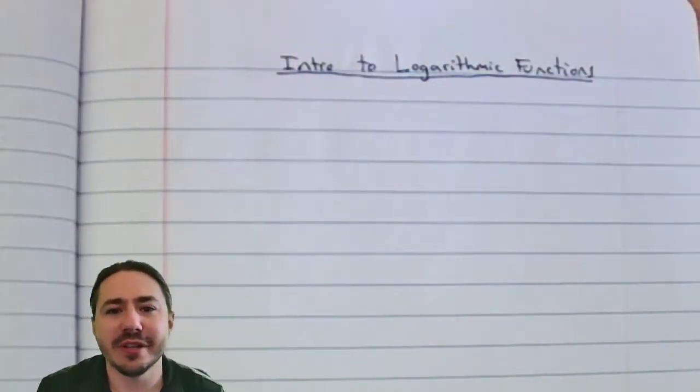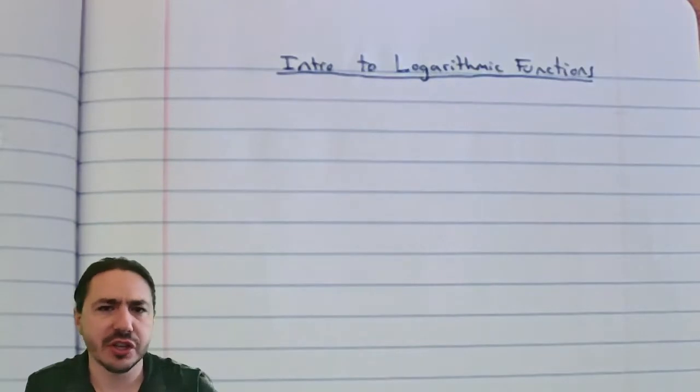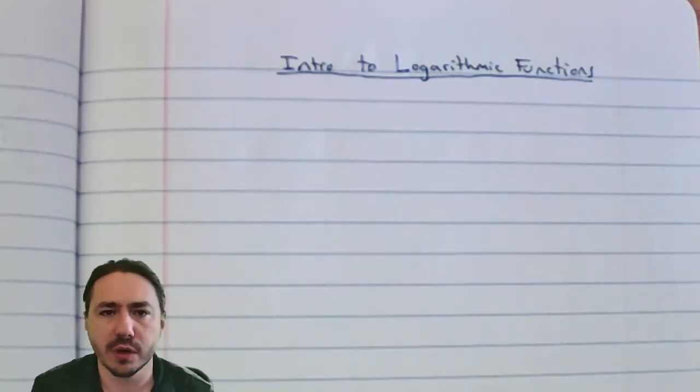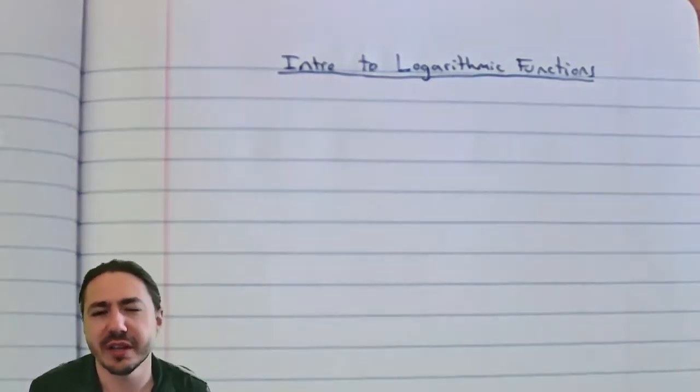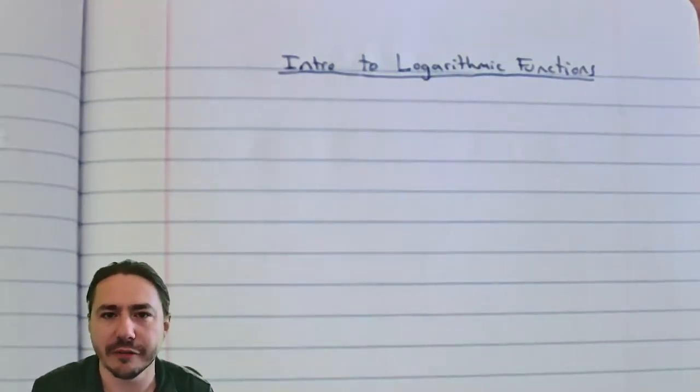Hey y'all, so in Unit 7 we are going to be looking at logarithmic functions. Today we're just going to introduce them. I'll go over what a logarithmic function is, where it comes from, that sort of thing. And we'll also look at how to evaluate logarithmic functions.